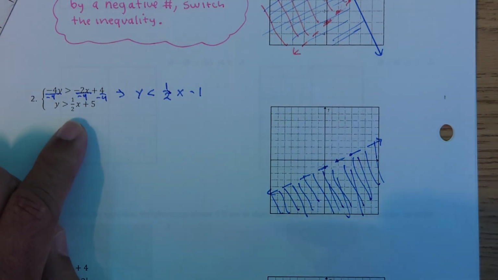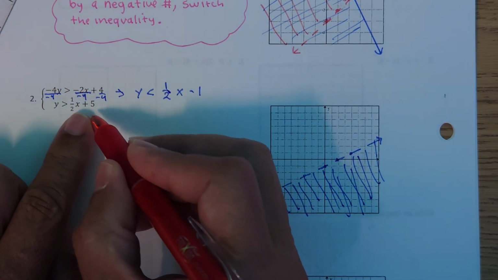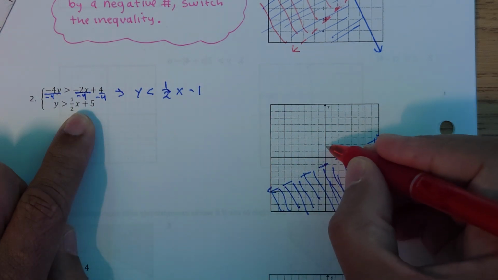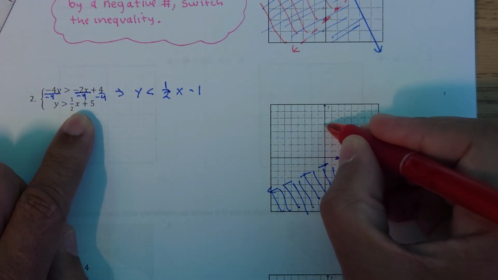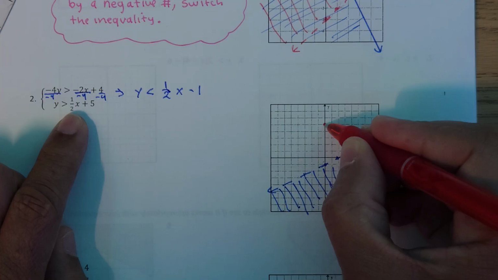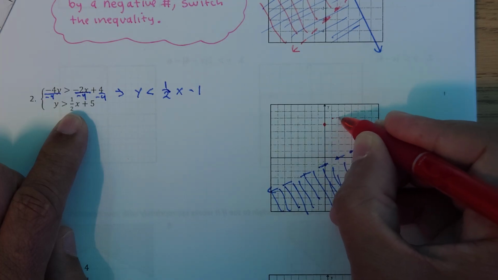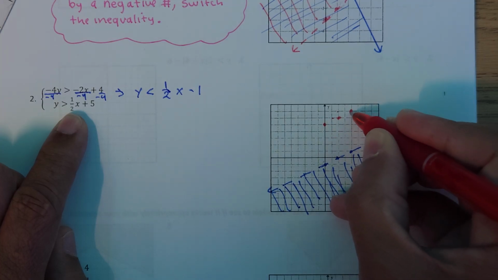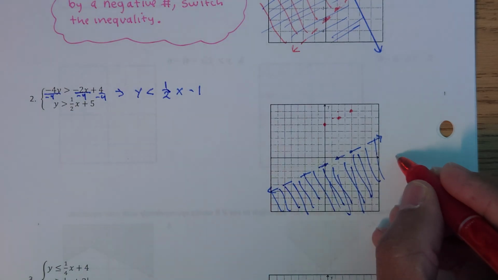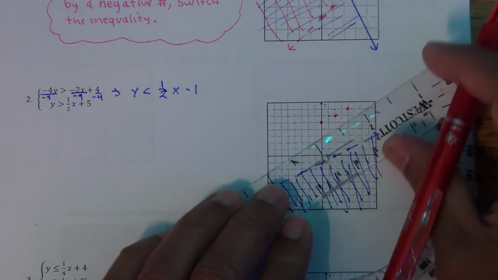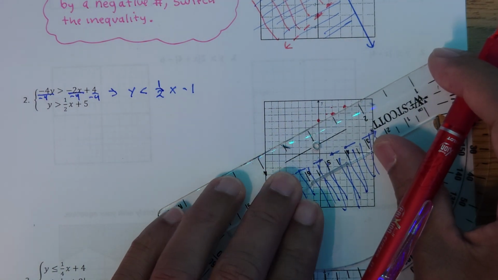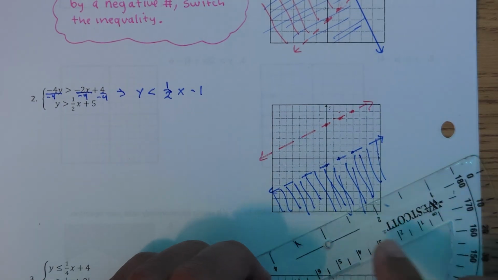And then let's do the other one. This one is already in slope-intercept form. So the y-intercept is 0, 5. 1, 2, 3, 4, 5. Plot a point there. Rise of 1, run of 2. So from here, up 1 over 2. Up 1 over 2. And this one is not equal to either. So then I'm going to connect those 3 points with a dotted or dashed line. So there is the line.